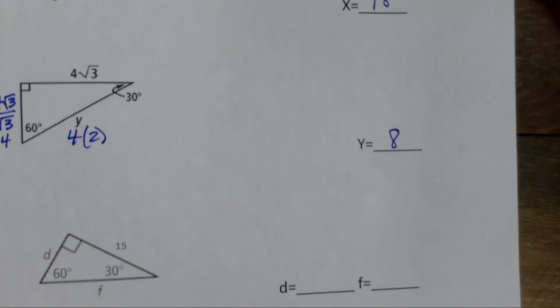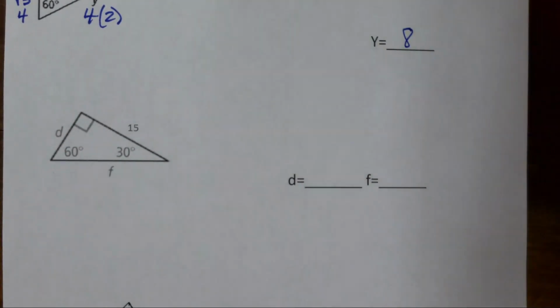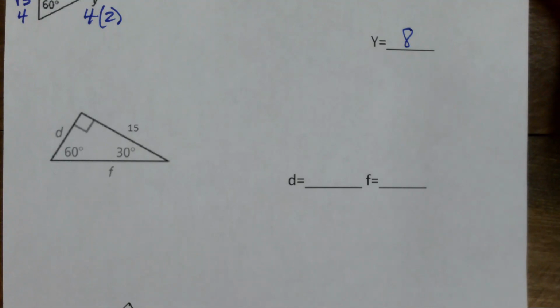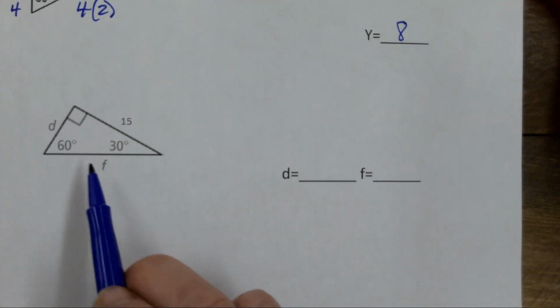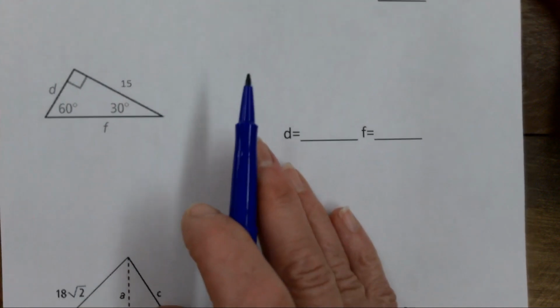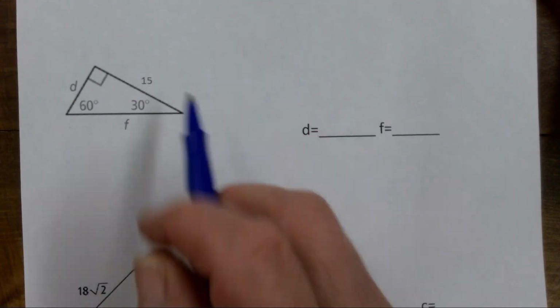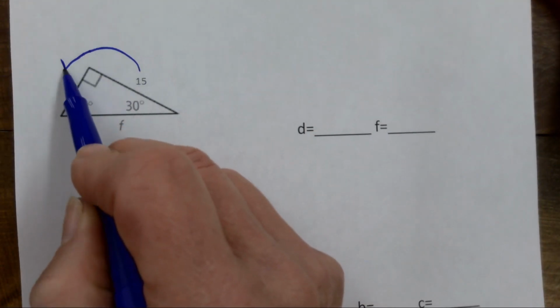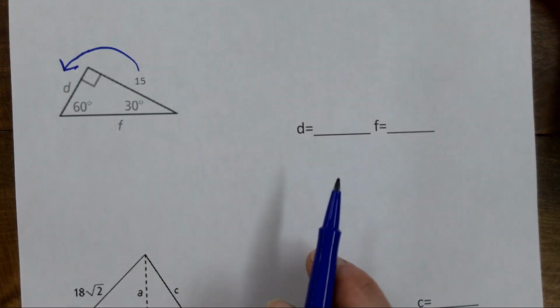So in our next example, I've got the long leg. How do I get to the short leg? Let's get some other people talking in here. How do I get to the short leg?